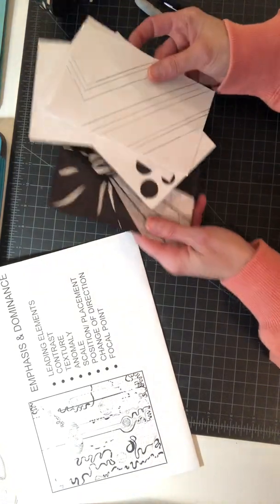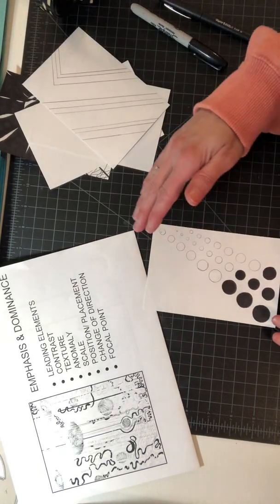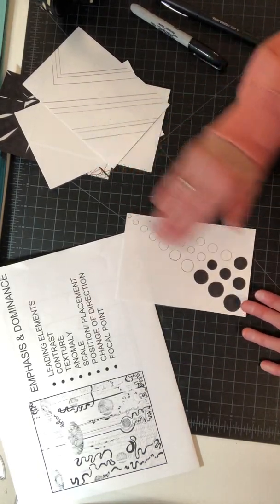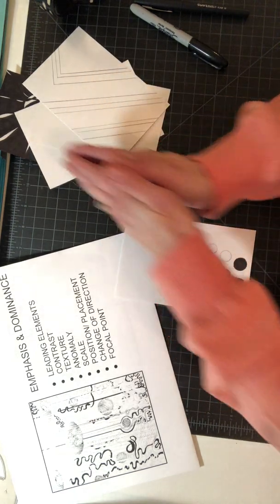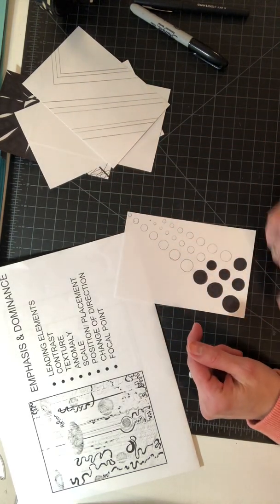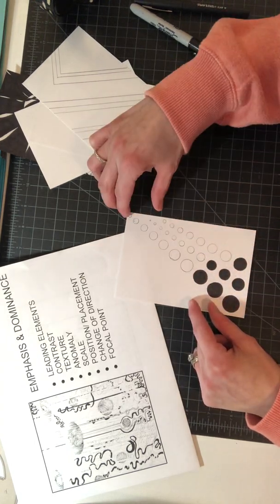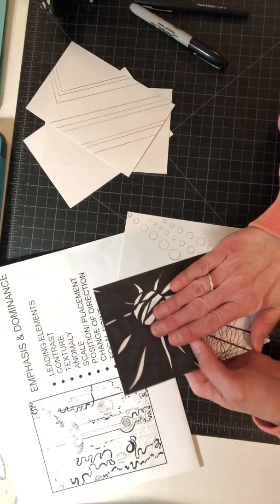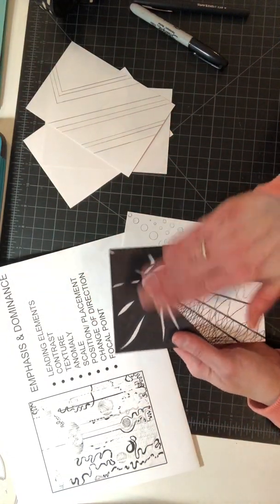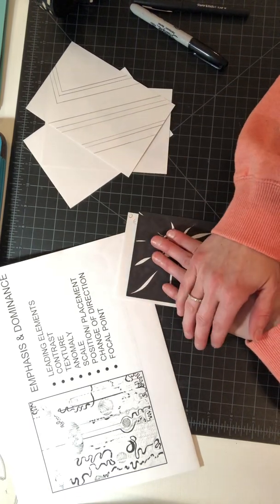Okay, so the first one is leading elements. So when you have elements that repeat and lead in kind of a direction, giving you an idea that the composition keeps going this way, that's a really good way to draw the eye or create dominance or emphasis. Contrast is another one. Dark against light, rough against smooth. Visual opposites is a good way to create emphasis.